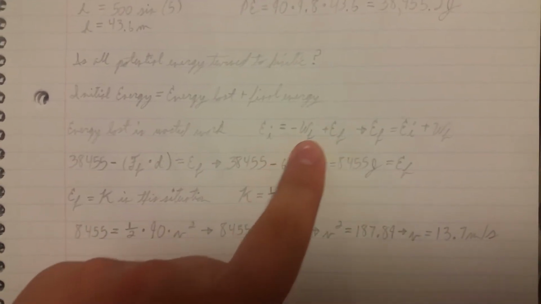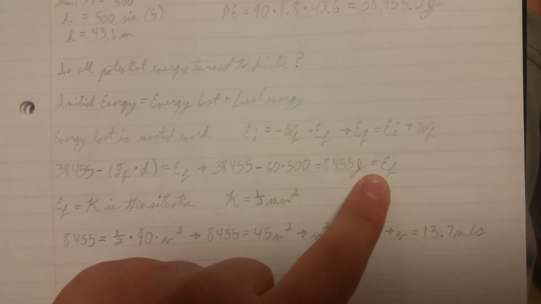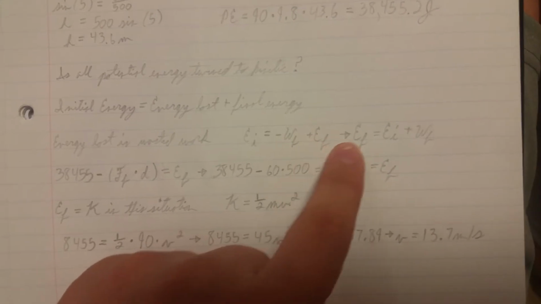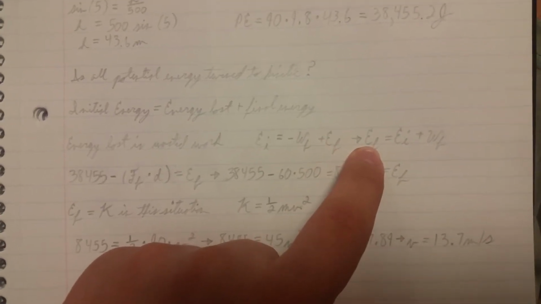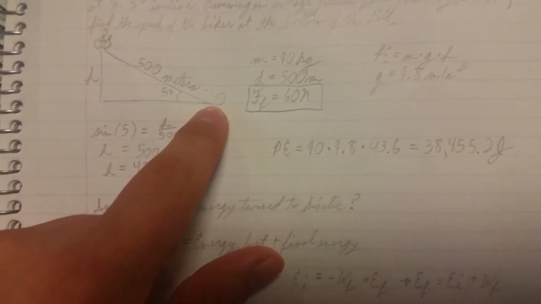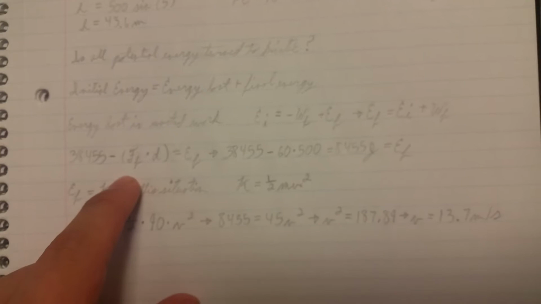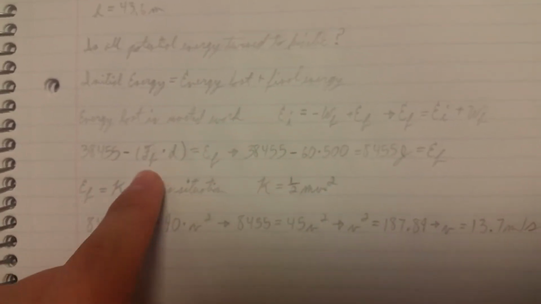Your final energy is going to be your kinetic. You move everything to the side away from your final energy, your kinetic, because that's what you're looking for. It is the energy at the very end, which will help you find your velocity, which you are looking for. Once you plug in the values, realize that the energy wasted is force of friction times the distance, so that'll be 60 newtons times 500.